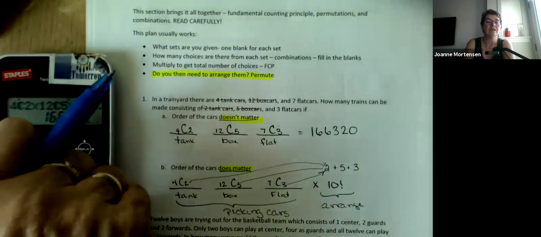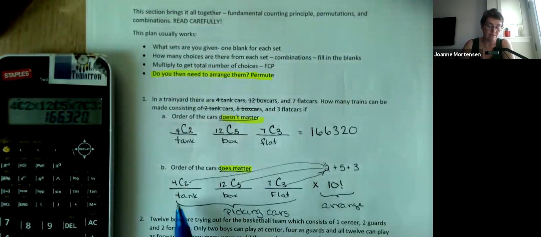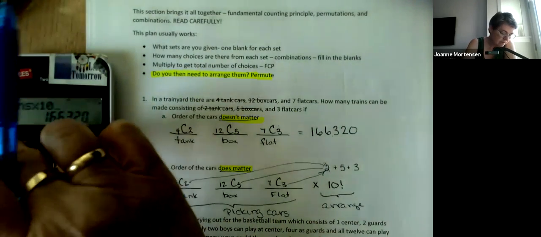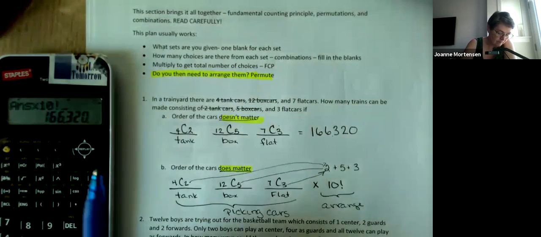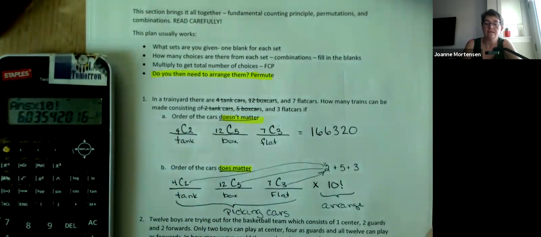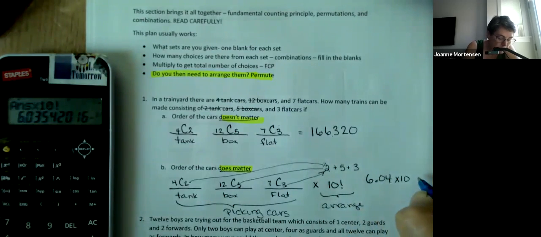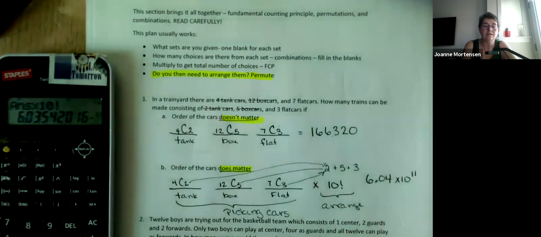How far over can I move that? All right, I don't feel like retyping this in. So you can just take this answer and times 10 factorial. Oh goodness, that is going to be a really big number. 6.04 times 10 to the 11.